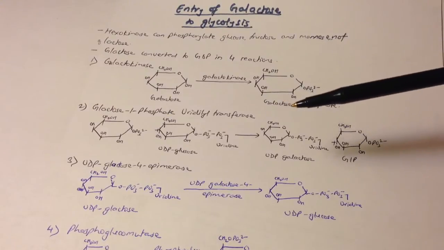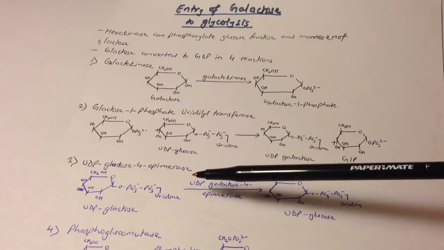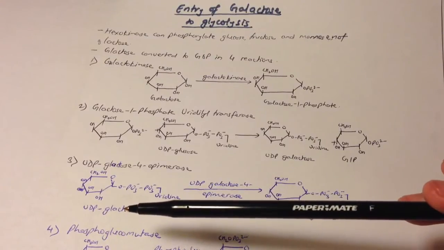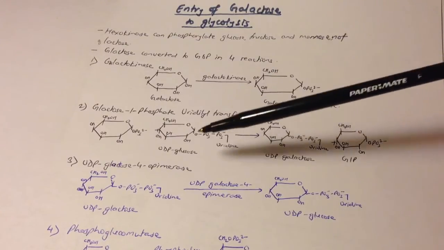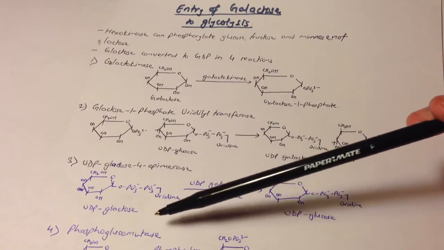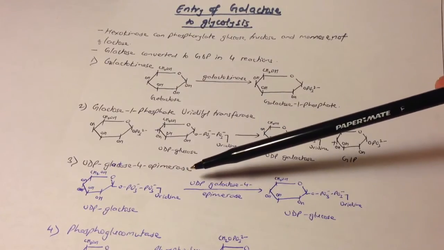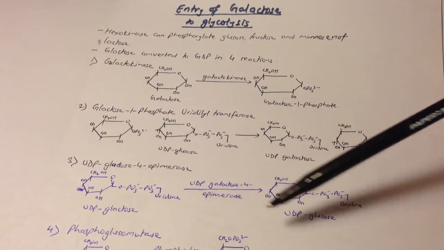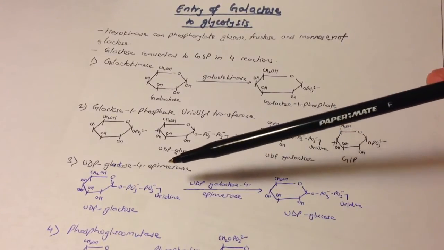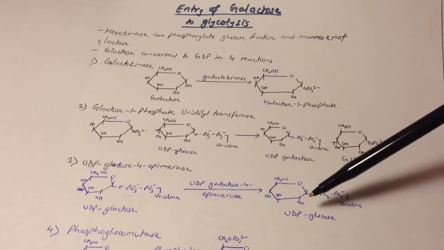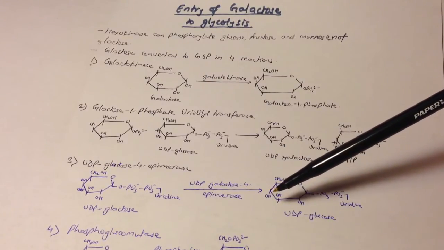The third reaction is catalyzed by the enzyme UDP galactose 4 epimerase, and in this reaction the UDP galactose is converted into UDP glucose. Now this enzyme is called epimerase because galactose and glucose are epimers of each other, and this reaction is basically changing one molecule to its other epimer. It's called 4 epimerase because the epimerization happens in carbon number 4: 1, 2, 3, 4, so on this carbon right here.